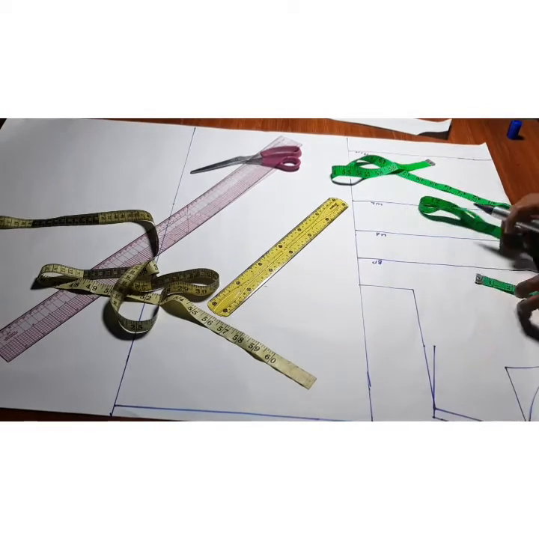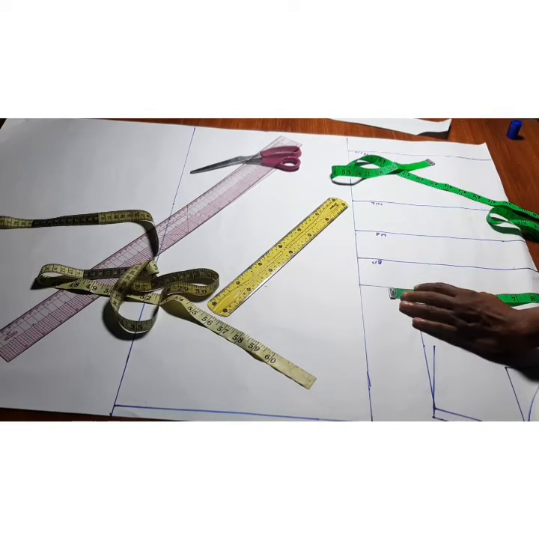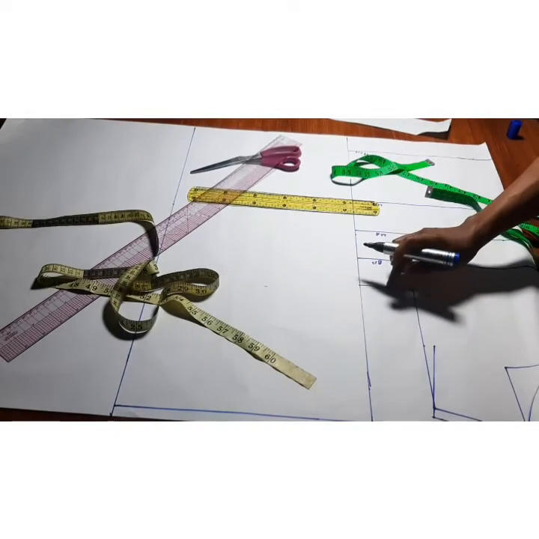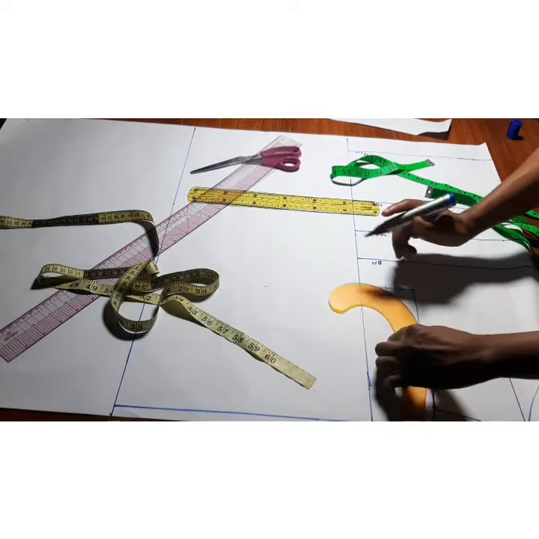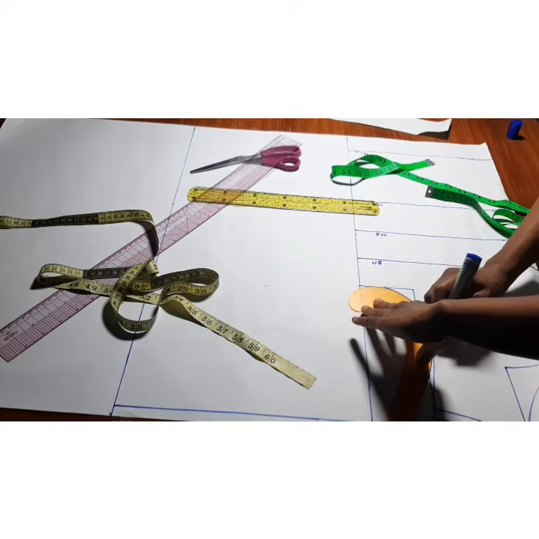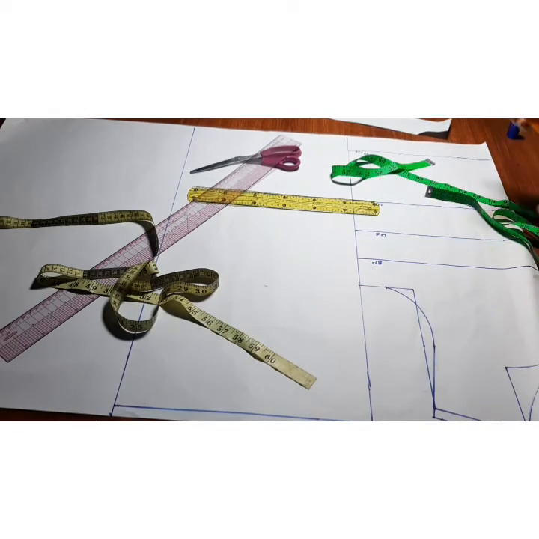So the next thing is to insert our bust measurement, which will be 36 divided by 4, which is 9 inches. So now here is 36. Then we will use our armhole curve to connect this point to the line. See, very simple and straightforward.